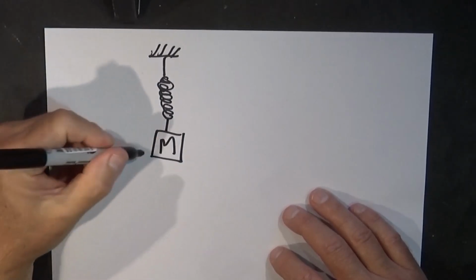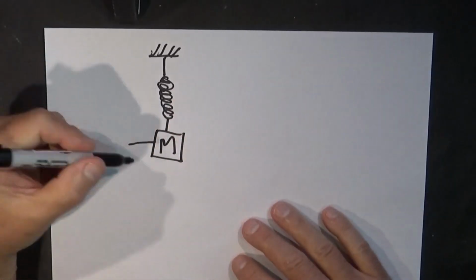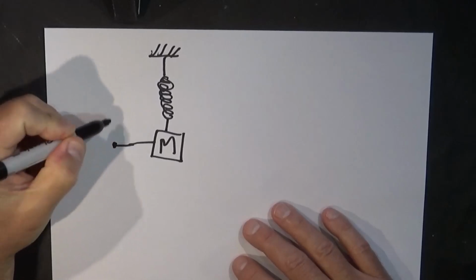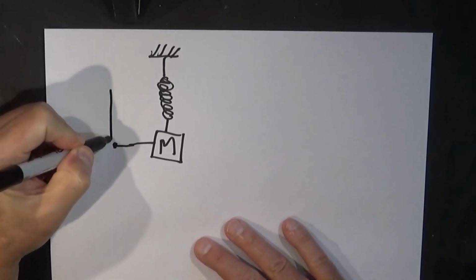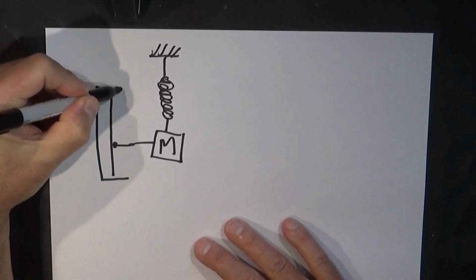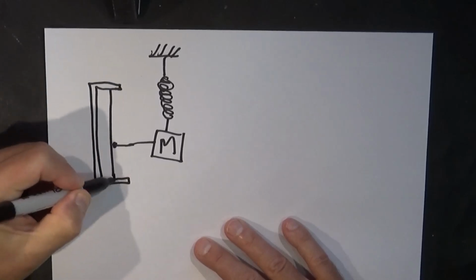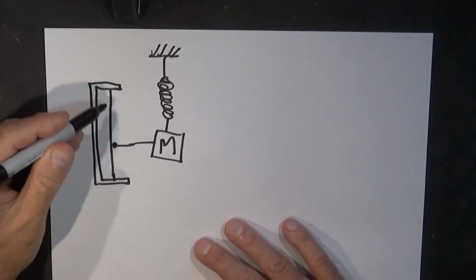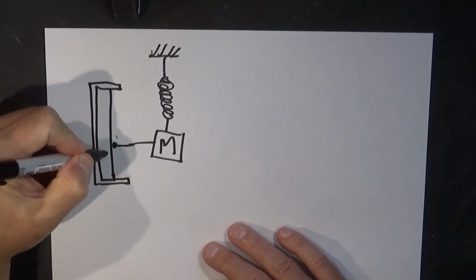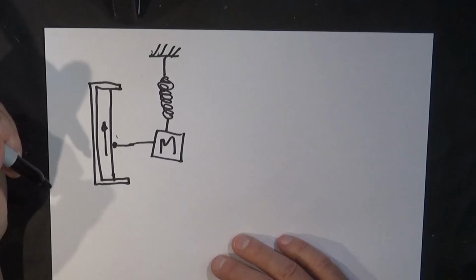Well, a mass on the end, which will bounce up and down, and that is being driven by, super drawing as ever, a bow, like a violin bow, which moves in either direction, one direction, whatever.